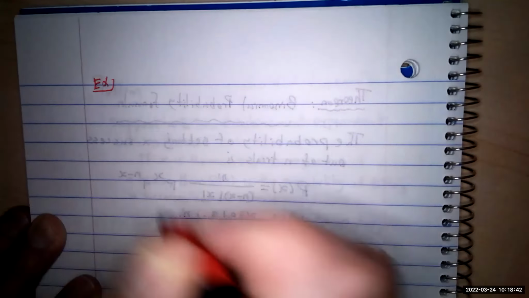So the situation, for example, always starts with a fact that's given to you. It's very easy to identify that it is a binomial case.